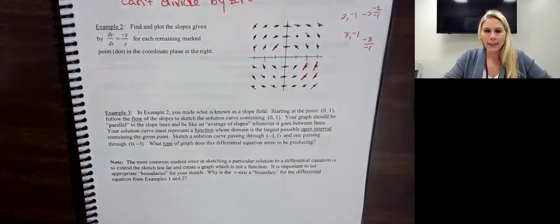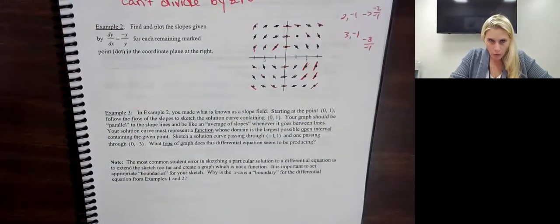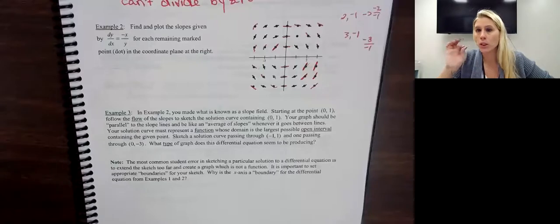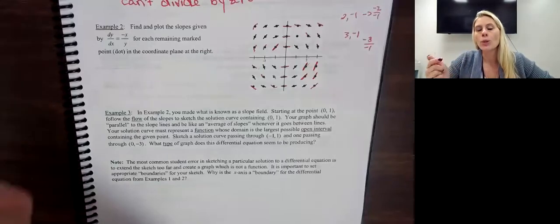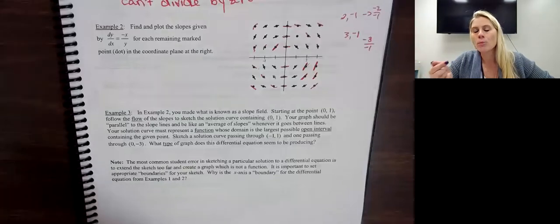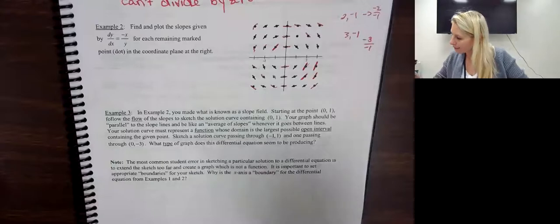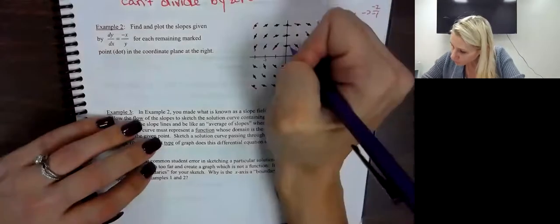Start at the point 0, 1 and follow the flow of the slopes to sketch the solution of the curve containing 0, 1. So the only thing it goes through is 0, 1 that you know of. What you do when you graph it is that you make your graph parallel to the other slopes. So at 0, 1, we're right here.